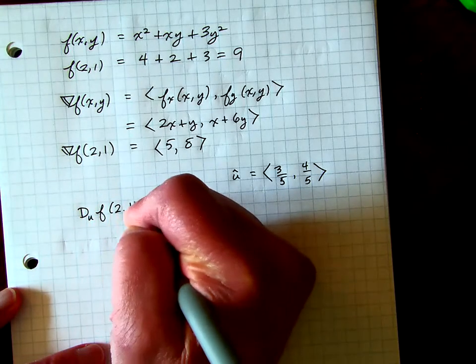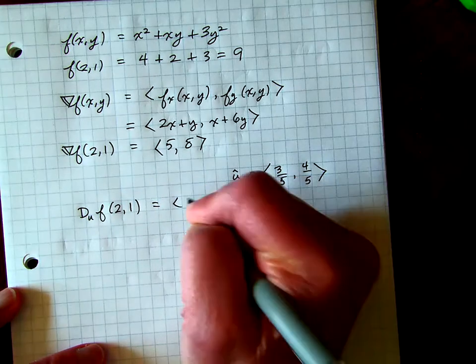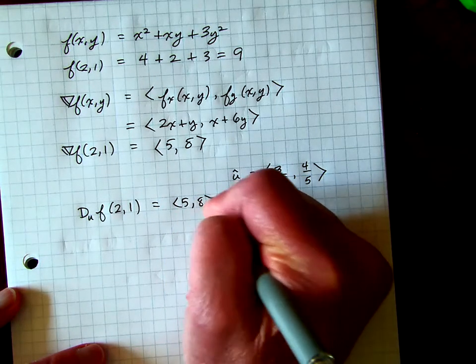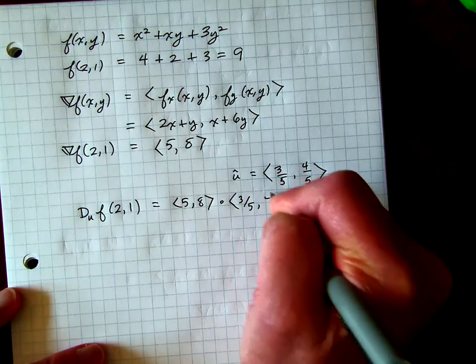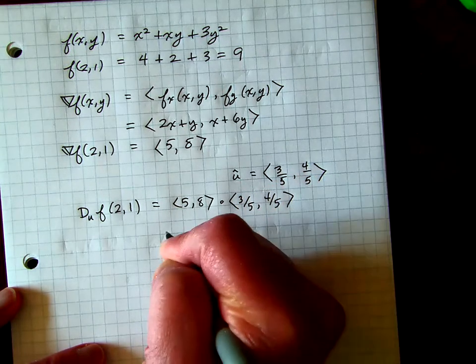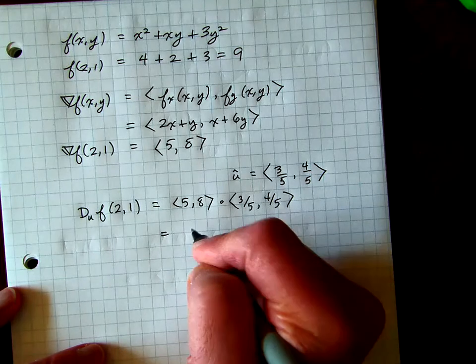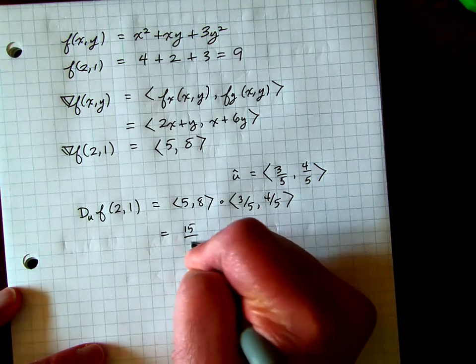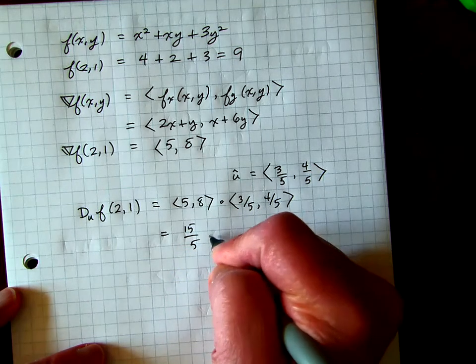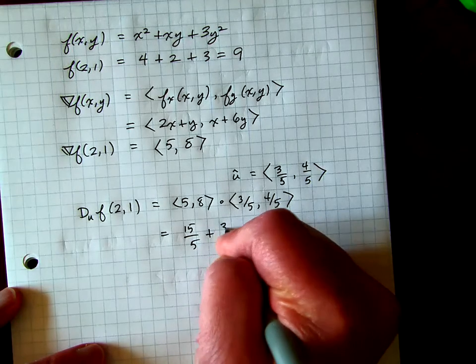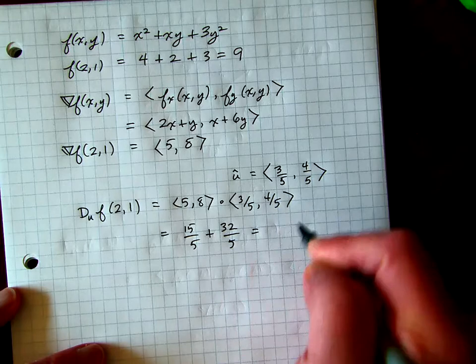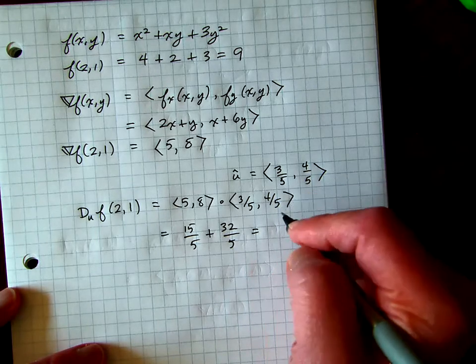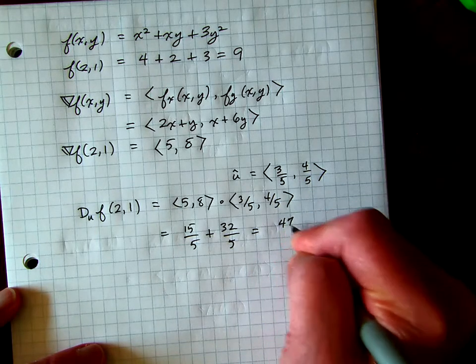Well, this is pretty easy. (5, 8) dotted with (3/5, 4/5). I'm going to get 15/5, and then 32/5. And if my arithmetic is right, I think I've got 47/5.